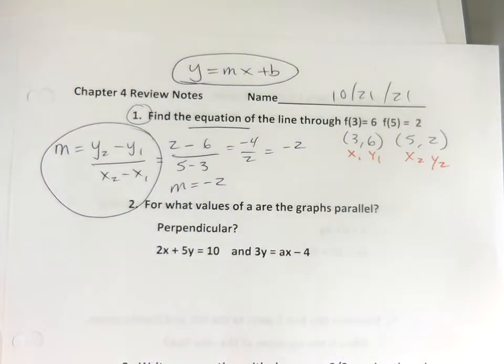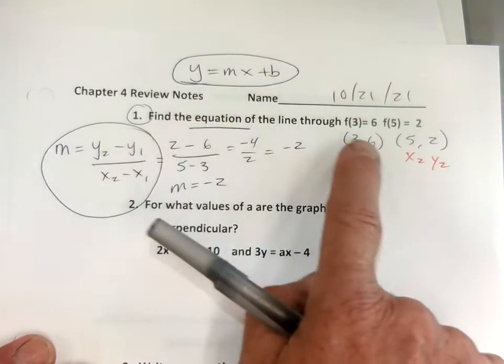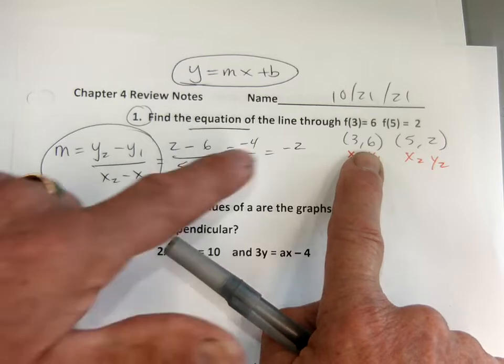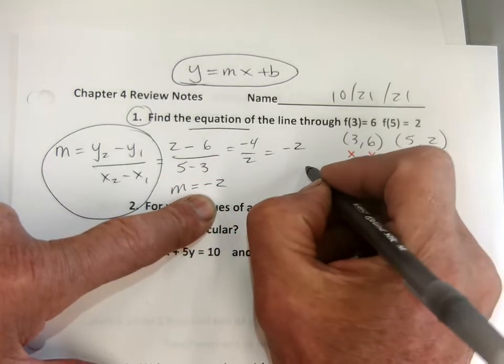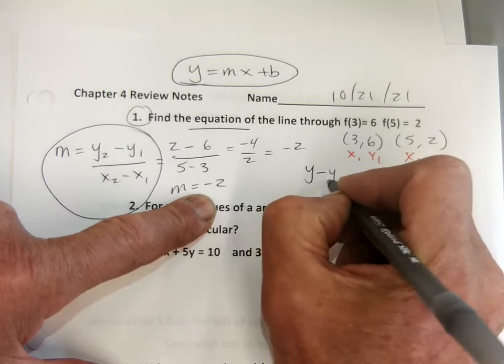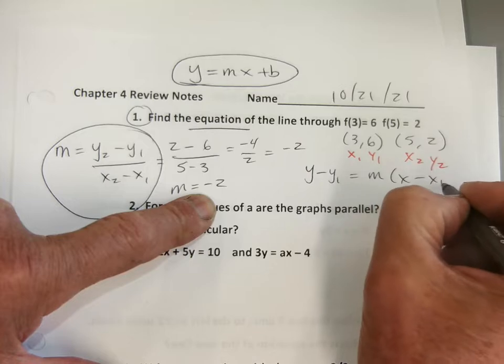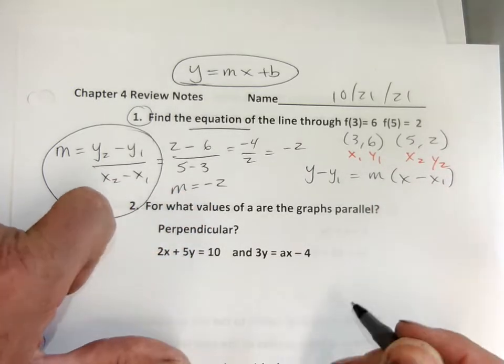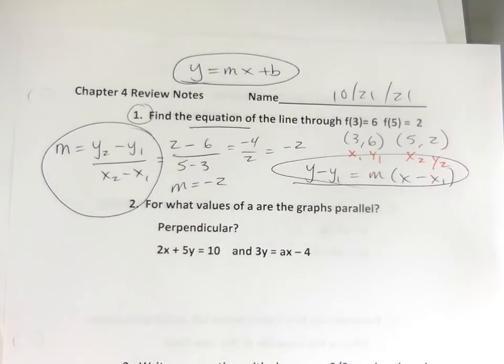Now, to get the equation in this form, we're going to use our point slope formula because I have a point and I have a slope, right? So I'm going to use my point slope formula, which is y minus y1 equals m times x minus x1, okay? I'm circling these because these are our main equations, right? These are the ones we need.